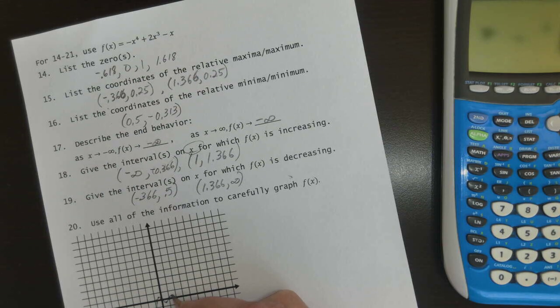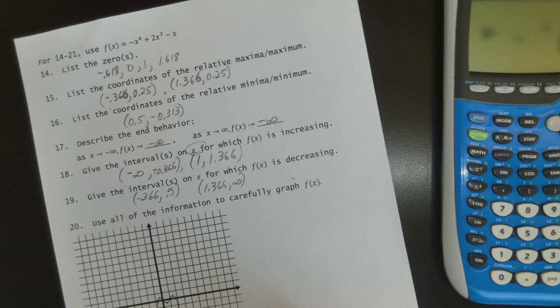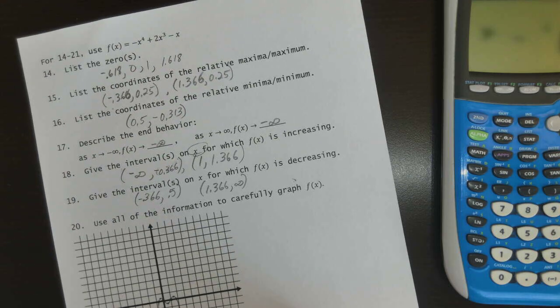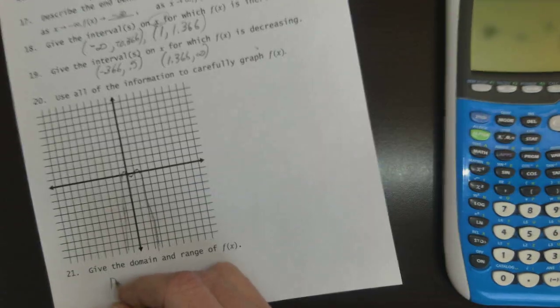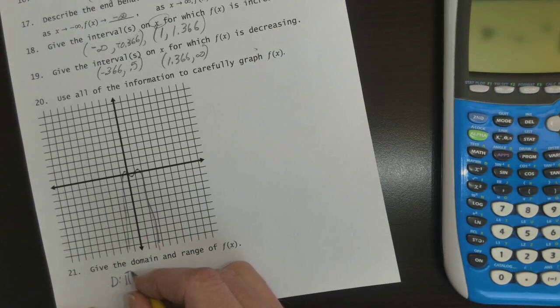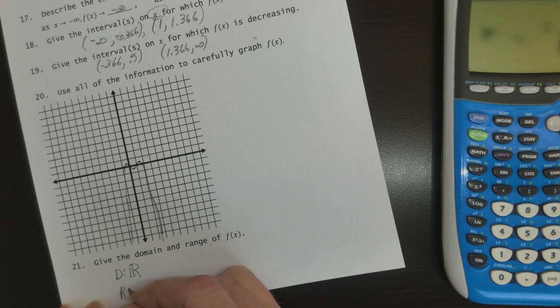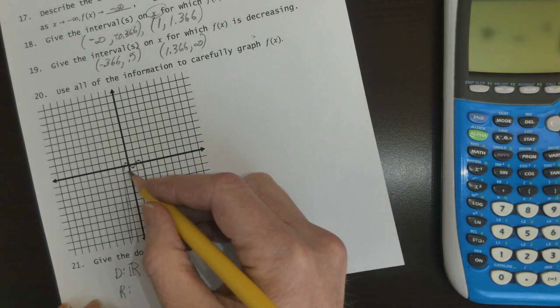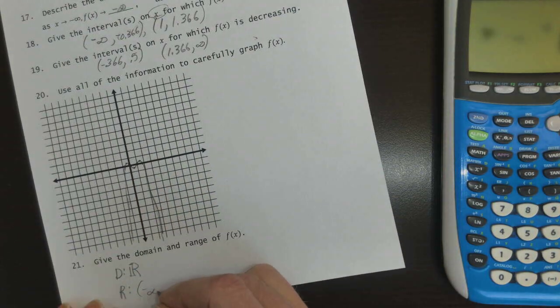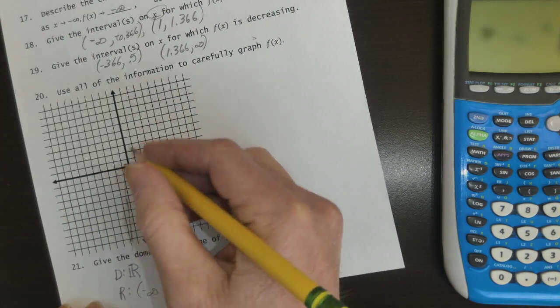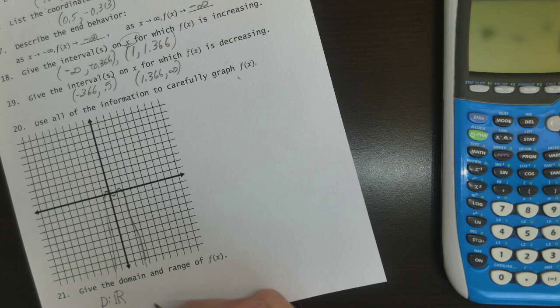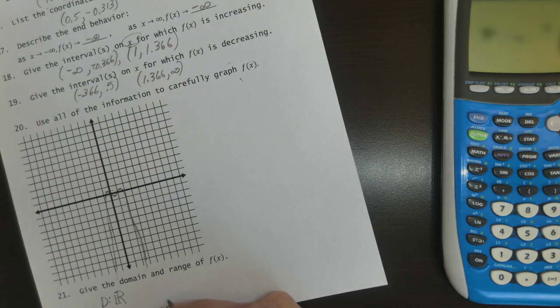All right. So we come up, come down, come up, come down. Domain: all real numbers. Range: negative infinity. Low to high. And the high points are 0.25.